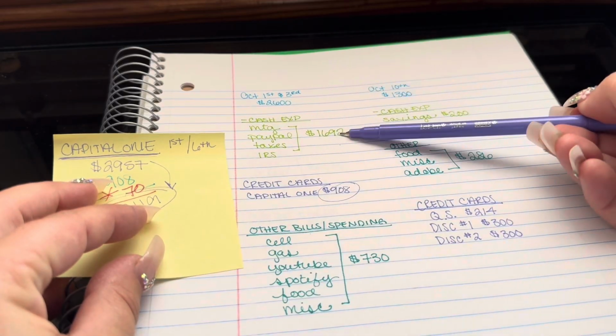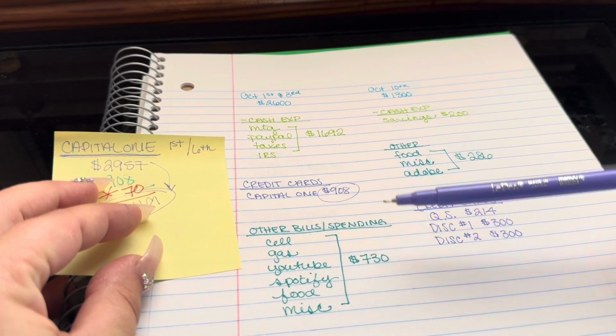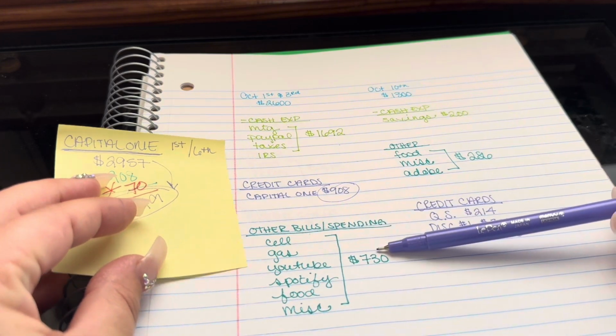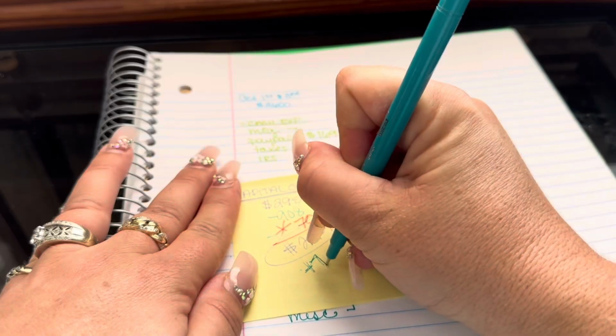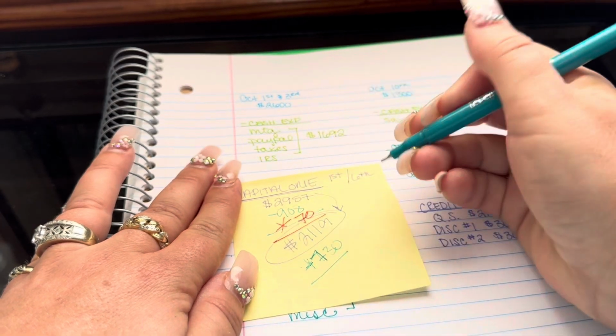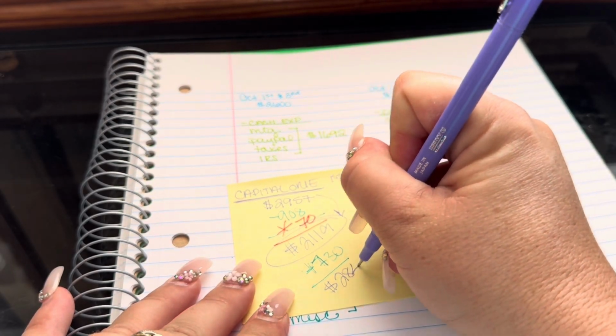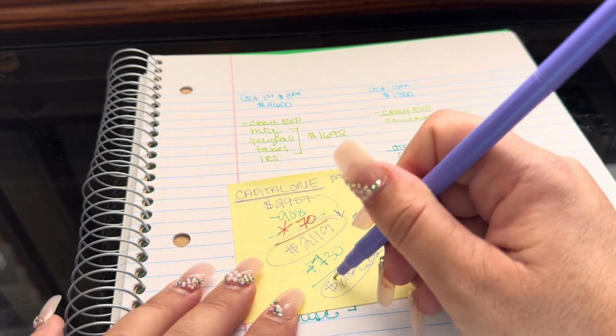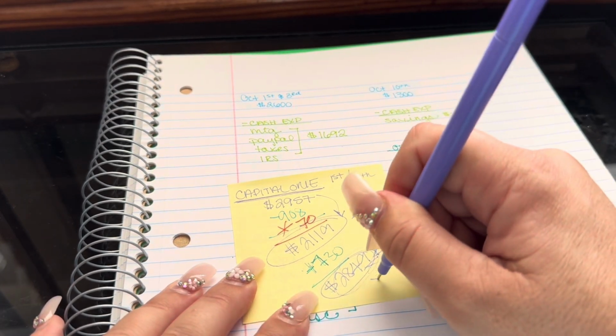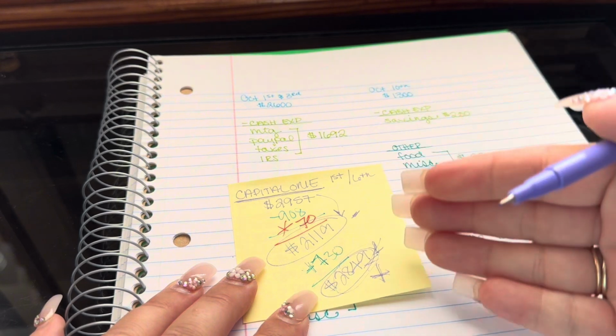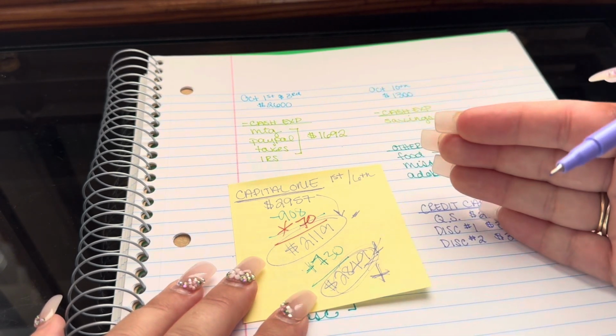So we got the paycheck, we paid the cash expenses, we paid the rest to the credit card. Now these are all the bills that are going to go back onto this credit card. So we have $730 going back onto the card. Now this card balance is at $2,849. Once this card gets to $2,847, you stop spending on it. You have to make sure that you have your spending under control if you're going to use this method.